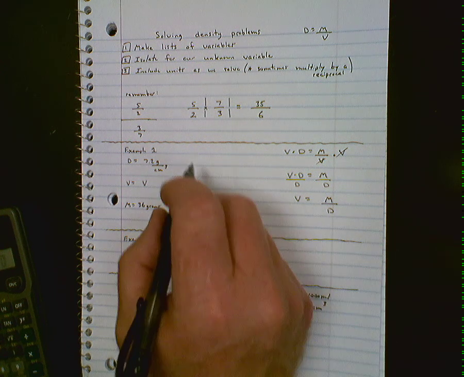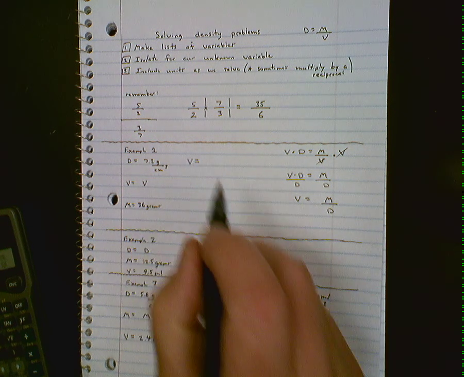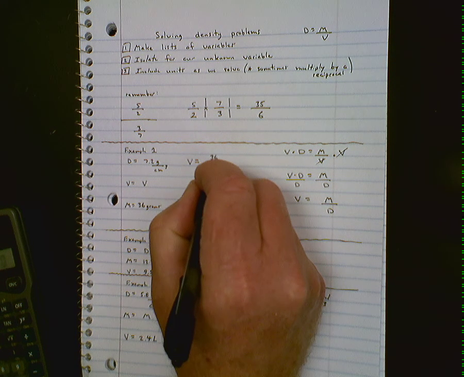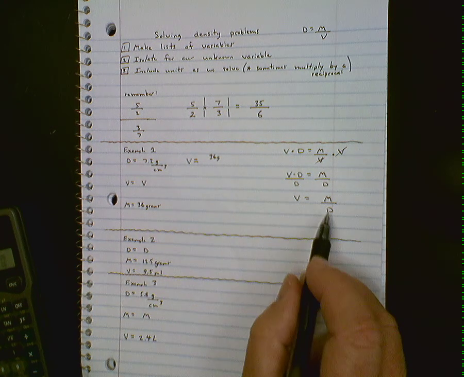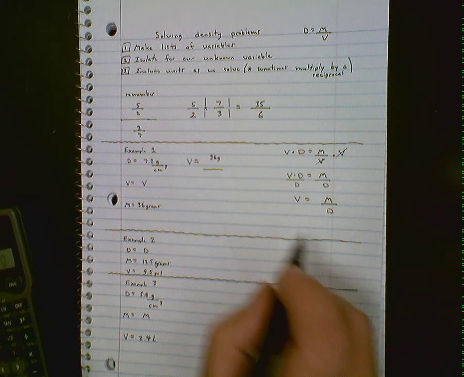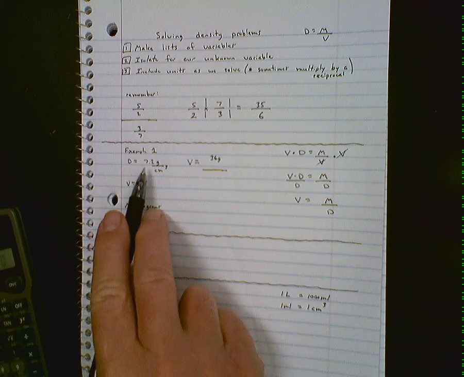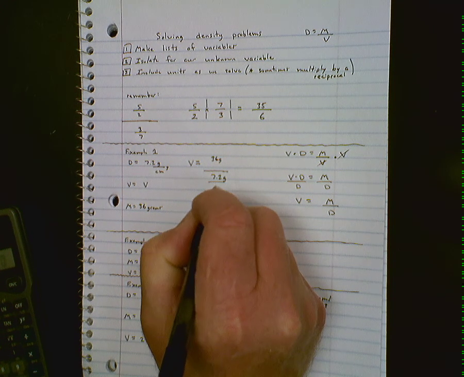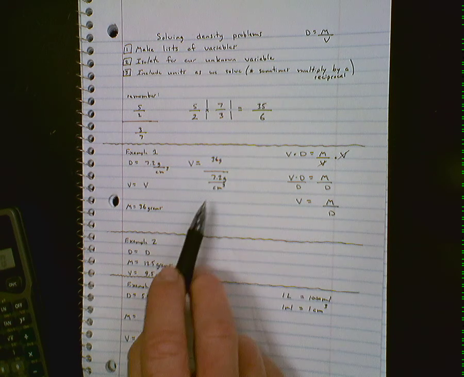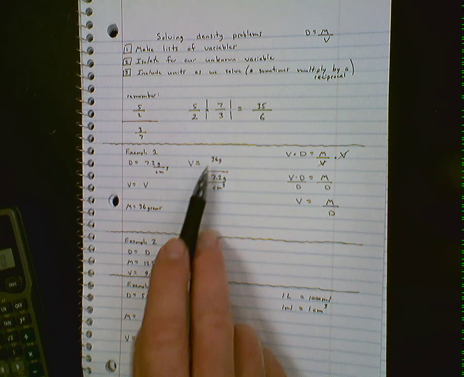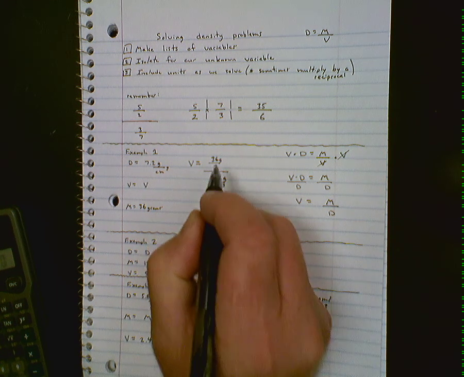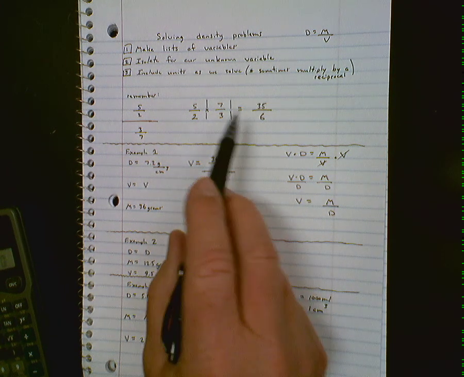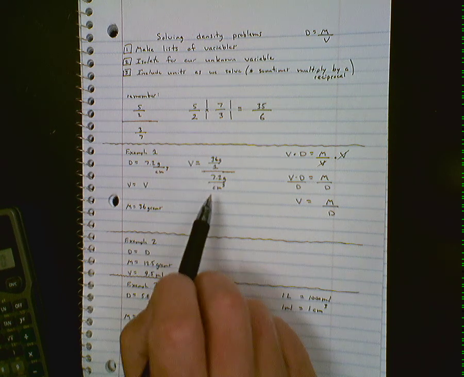So now we have that equation. We're going to come back here. Instead of mass, we're going to plug in 36 grams. And then we're going to divide that by the density, which is 7.2 grams per centimeter cubed. Because I have a fraction on the bottom, I'm going to turn the top into a fraction as well. So I'm going to call that 36 over 1. That's just personal preference. So now I'm in a situation where I can use reciprocal multiplication to solve this division problem.